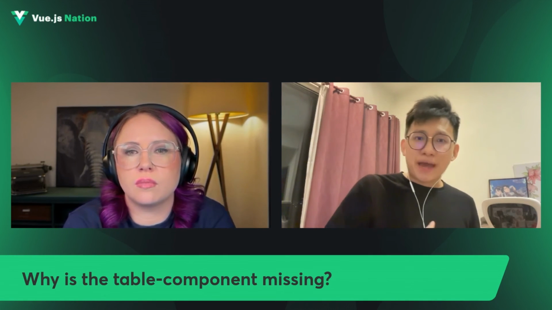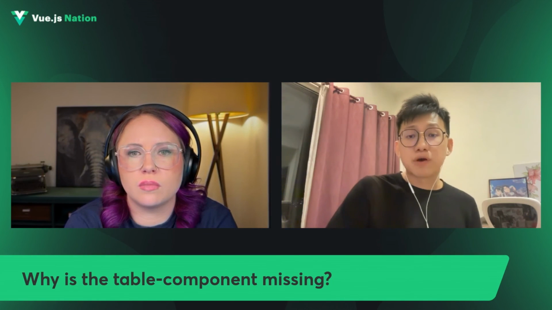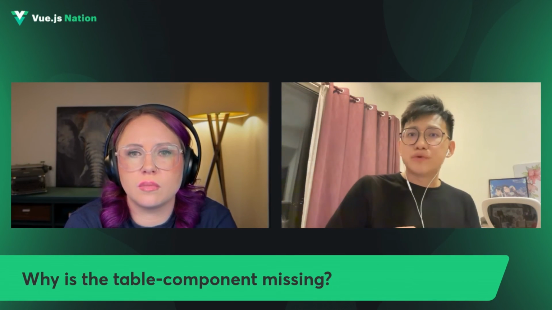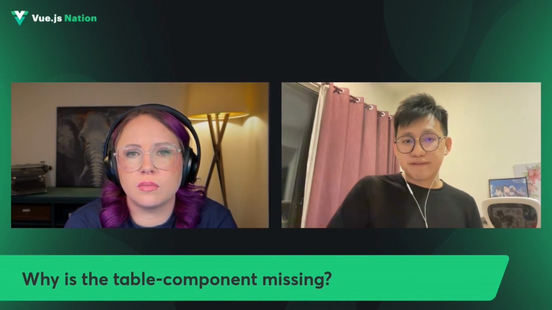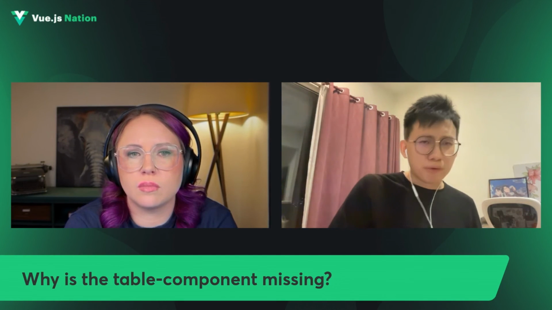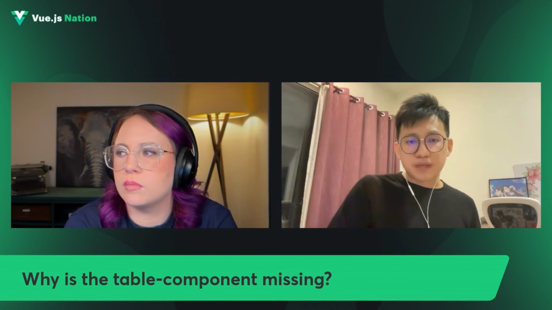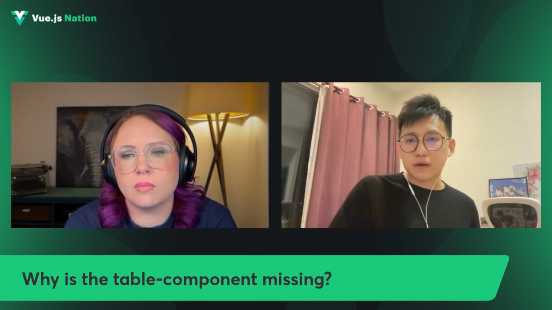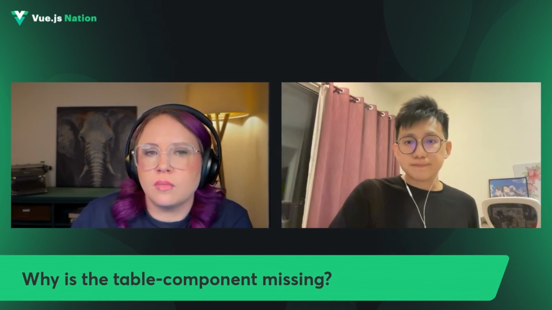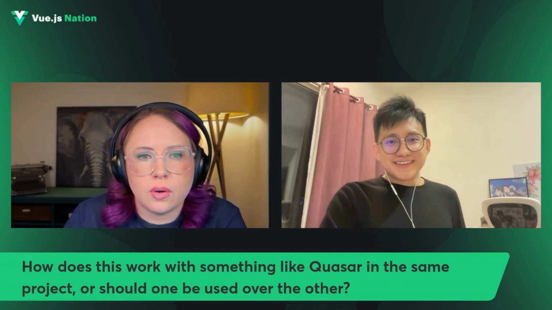Definitely, Radix Vue is compatible with other table components. One of the components that we're using in shadcn-vue is the TanStack Table. It is a very well-known table. I think it's more of a composable that we need to extend upon. So yeah, we don't have plans for a table component, but sure, you can check out the many awesome table components out there. Thank you. All right, two more questions.